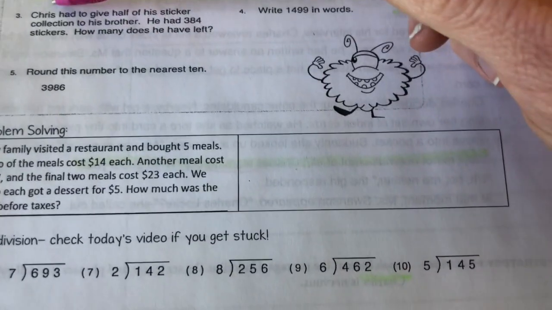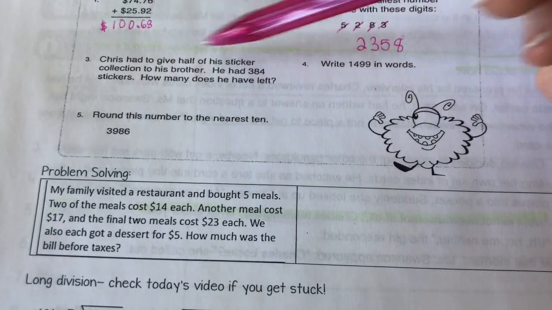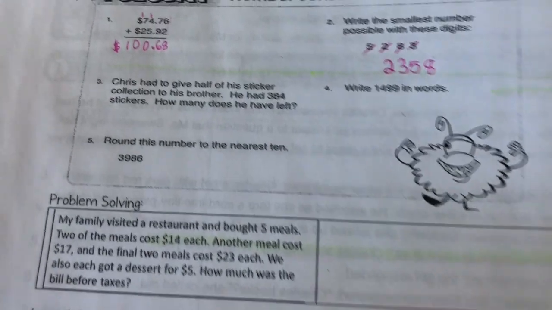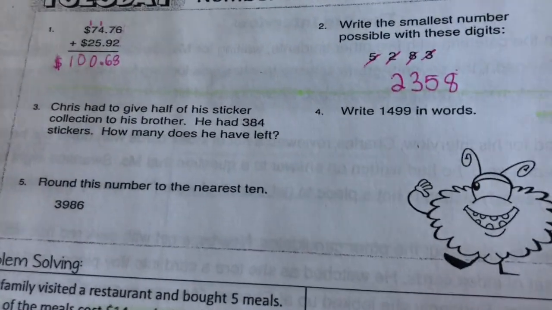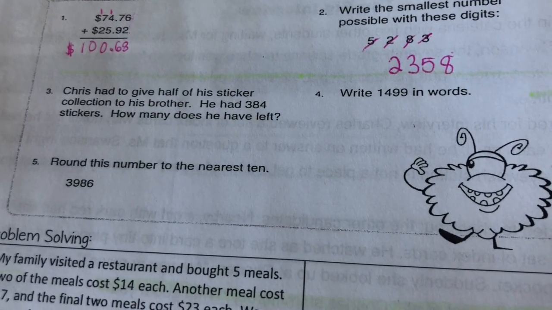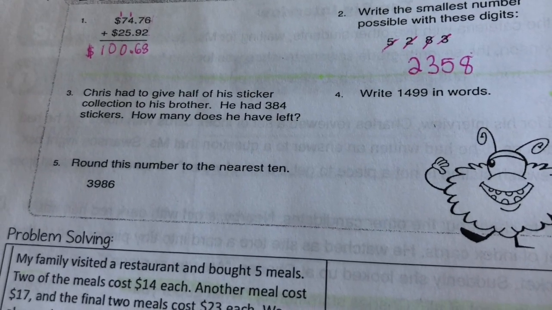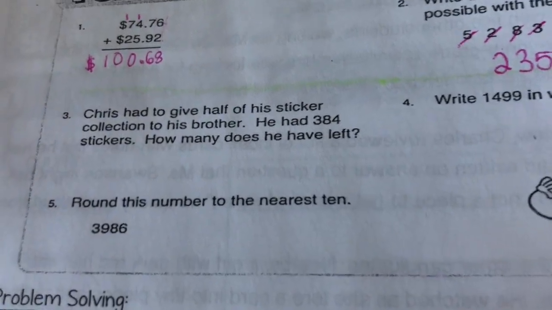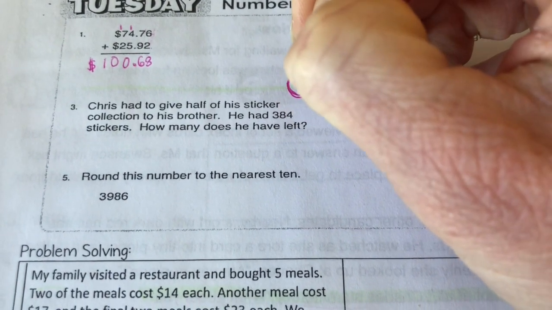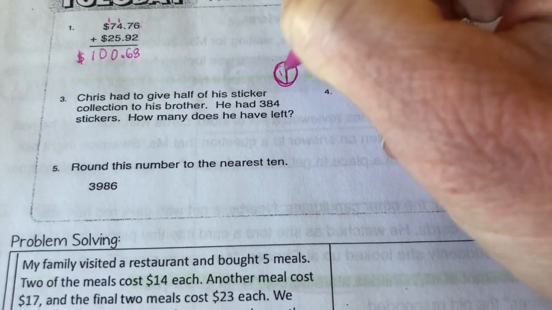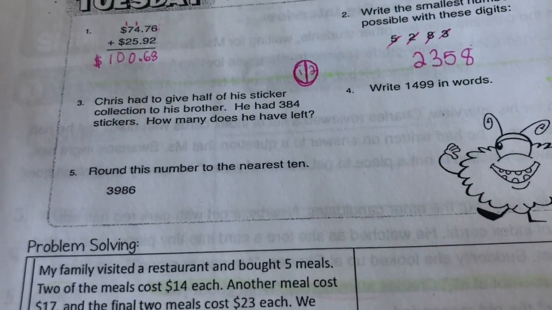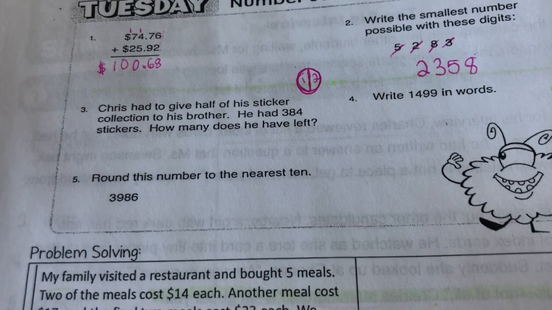Now, number 3. Chris had to give half of his sticker collection to his brother. He had 384 stickers. How many does he have left? So you could do this any number of ways. The easiest is to divide it by 2. So you could do 384 divided by 2. You could use long division because half, remember we did this yesterday and on Monday, half is dividing it into 2 equal groups that are the same size. So half of his sticker collection. He had to give half of it to his brother, his stinky brother.